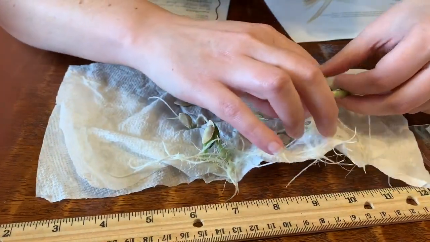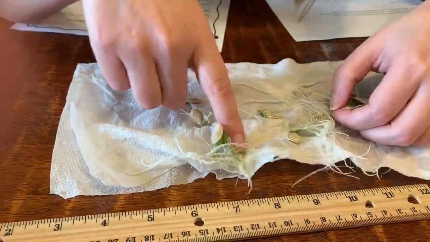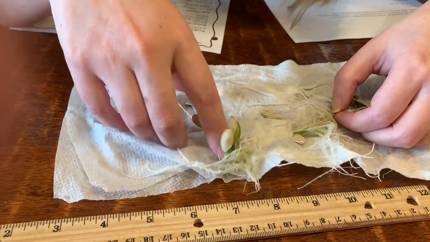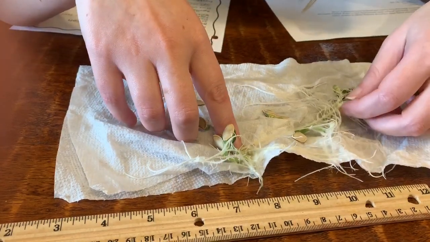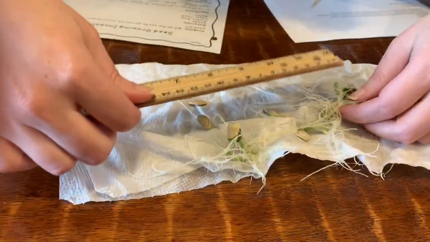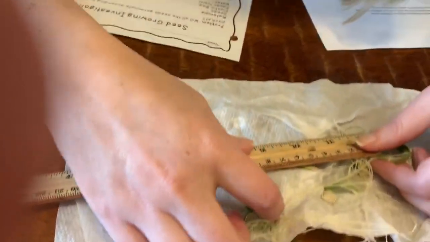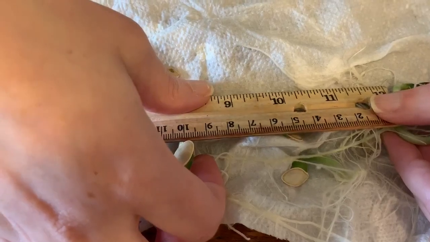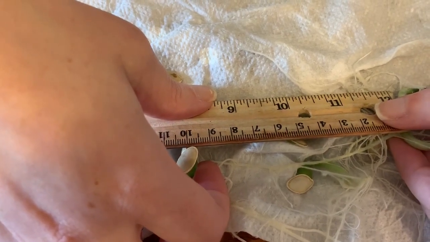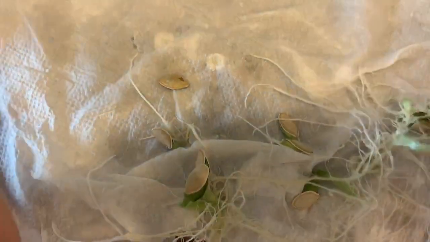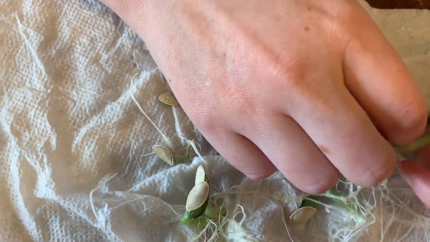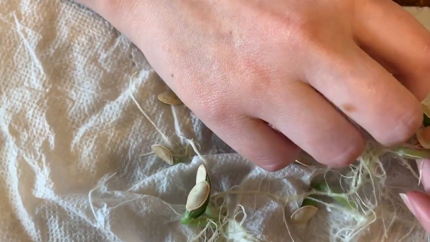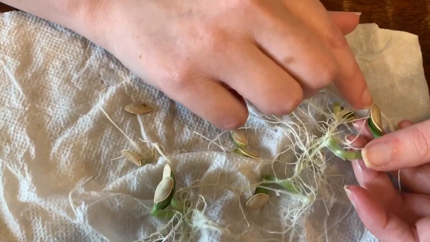It goes all the way from here, all the way to there. Okay, let's go and measure this one. This one is, we're gonna say 9.5 centimeters.